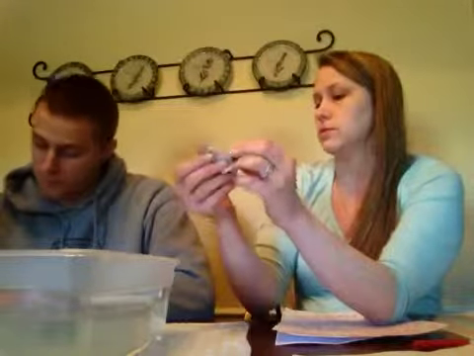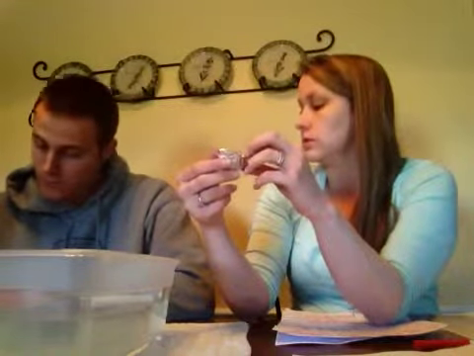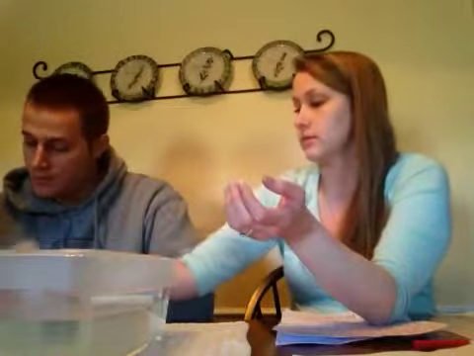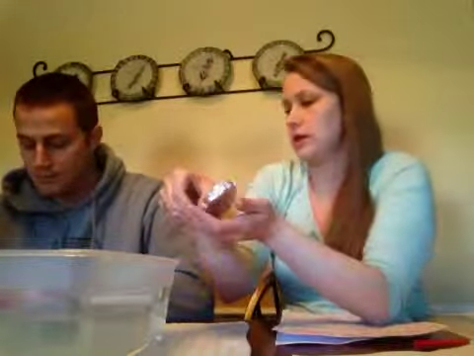Okay, so let's make some predictions, Daniel. For your boat number 1, how many pennies do you think it'll hold? You think it'll hold 3 pennies? Mm-hmm. Okay. Now what about number 2? How many pennies do you think this will hold? Do you think this will hold more or less than your first boat? Less. You think it'll hold less? Okay. So you think it's going to hold 1. All right. So what about number 3? How do you think this will hold? 1. You think it'll only hold 1? Okay. Well, let's find out.